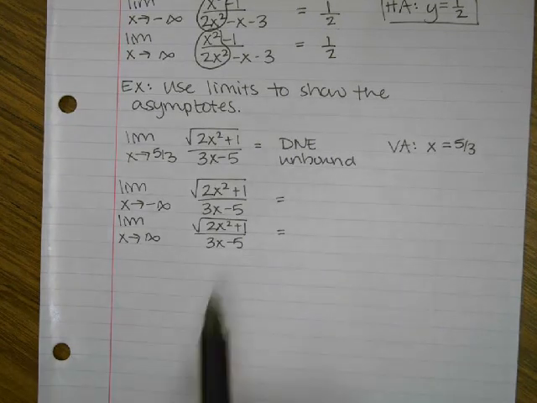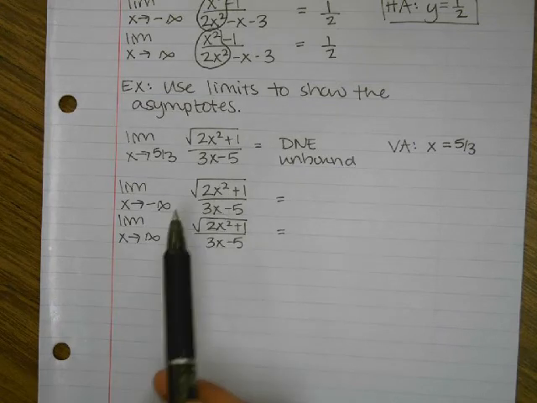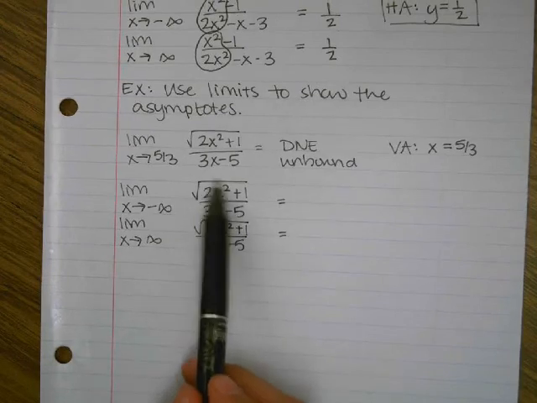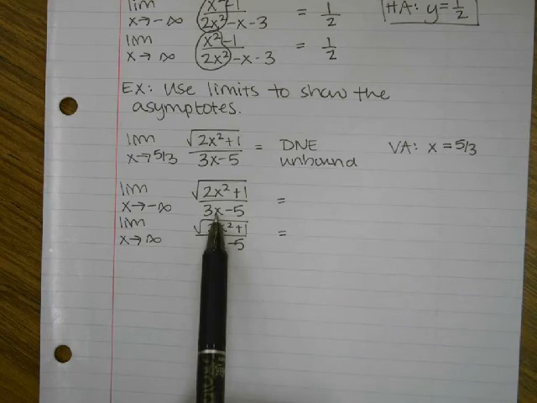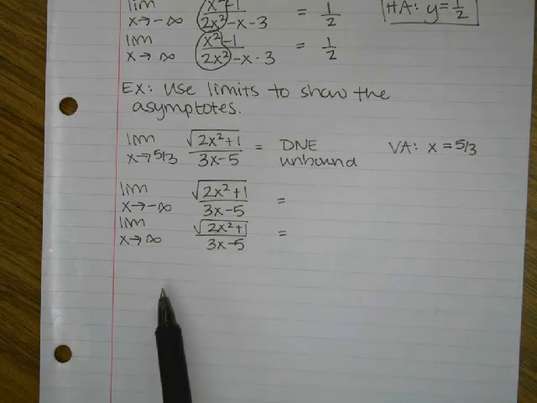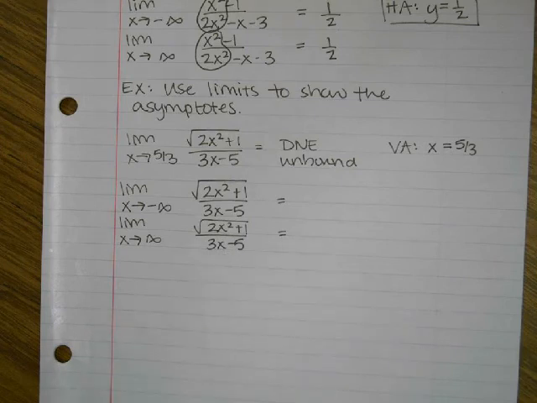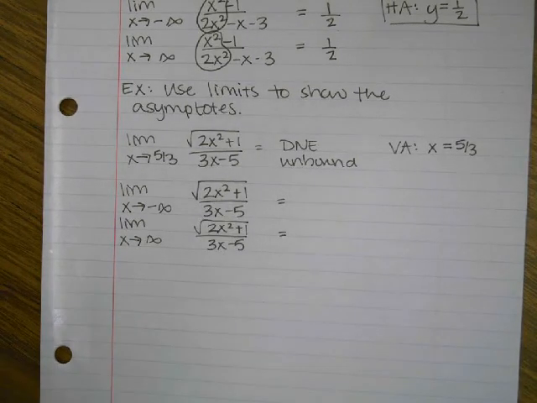So if you look at this, I've got a square root and I've got an x squared. So that means the degree of the numerator is 1. The degree of my denominator is 1. So that means that for this problem, I am just looking at the coefficients. I know that the number that I'm plugging in for infinity on the top and the bottom are going to be the same size. They're going to end up canceling each other out.